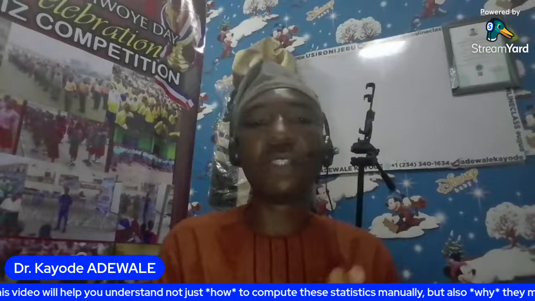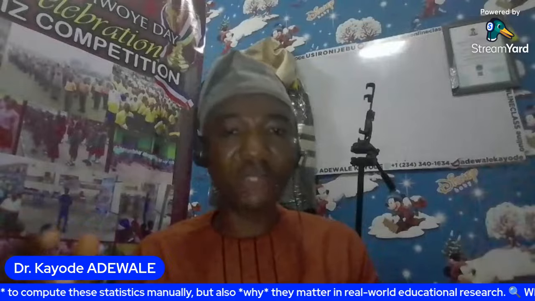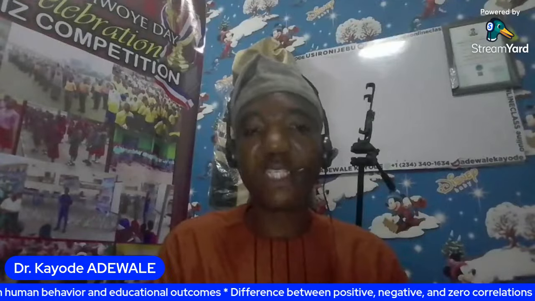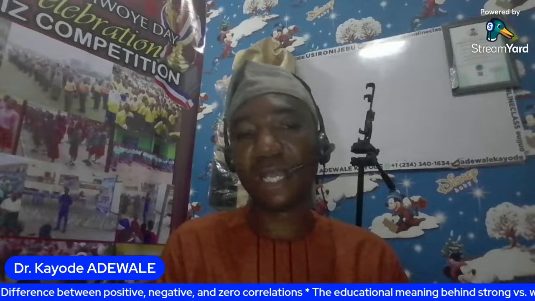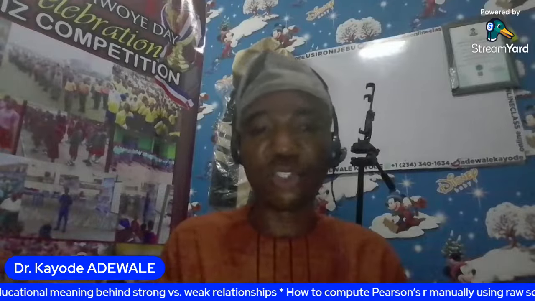And the Pearson correlation value can range from negative to positive, either -1 to +1. If it is +1, that is a perfect positive relationship. That means the relationship that exists between the two variables is a perfect positive relationship if it is exactly +1. If it is -1, it is a perfect negative relationship. And if it is 0, that is no linear relationship. That means they have no relationship at all.